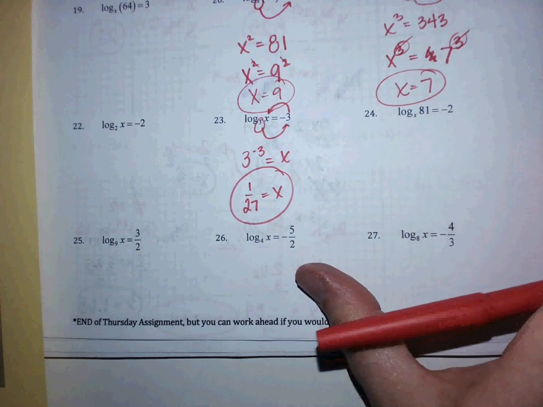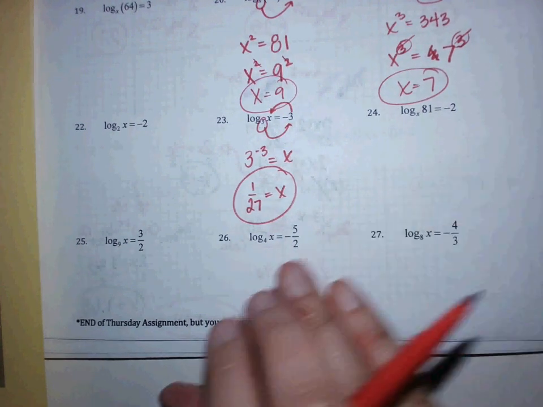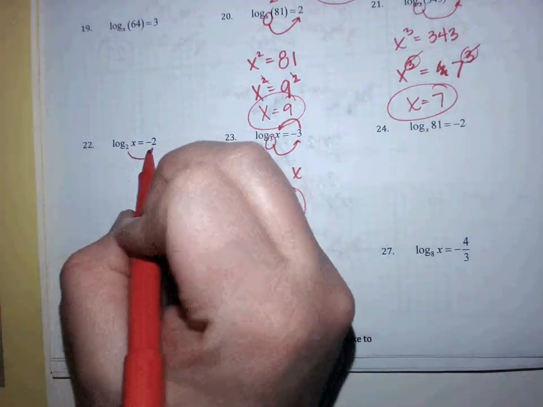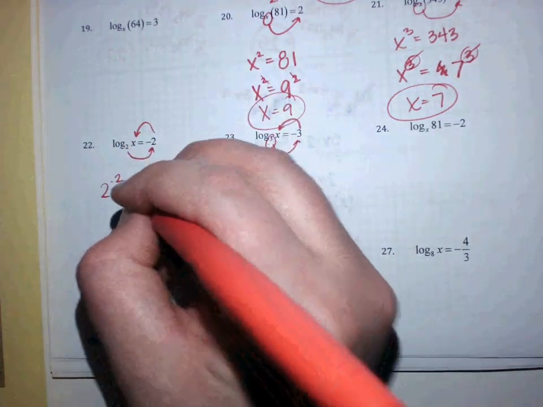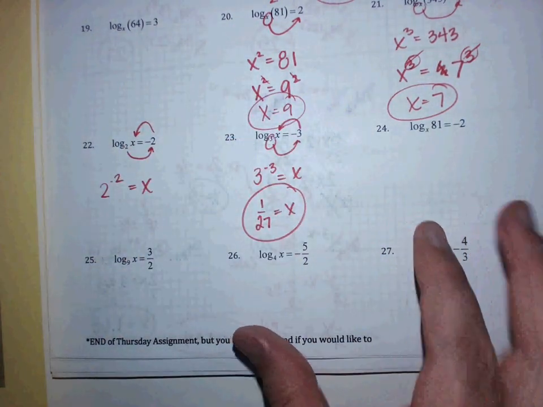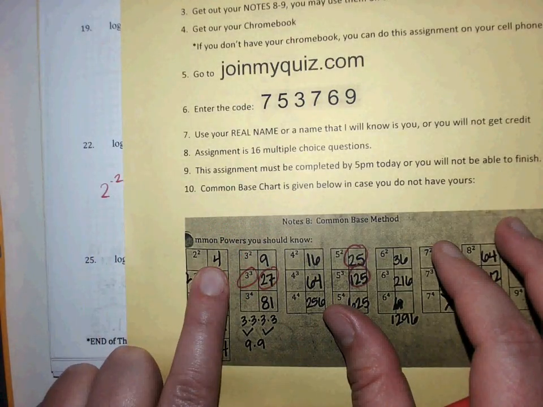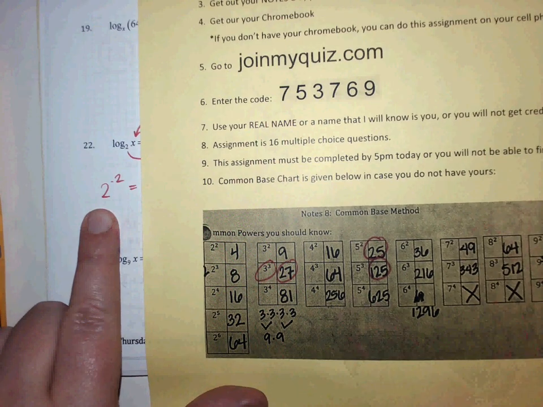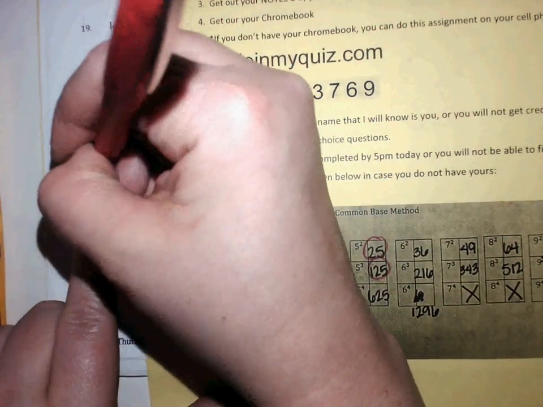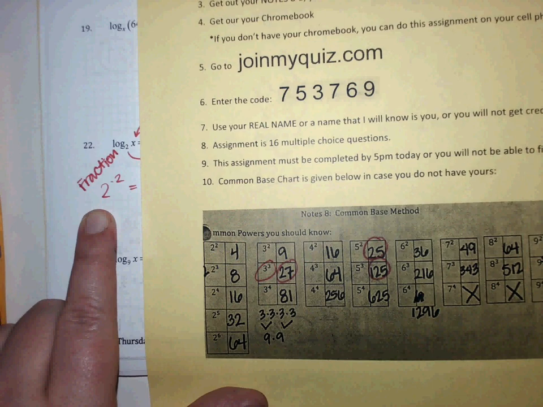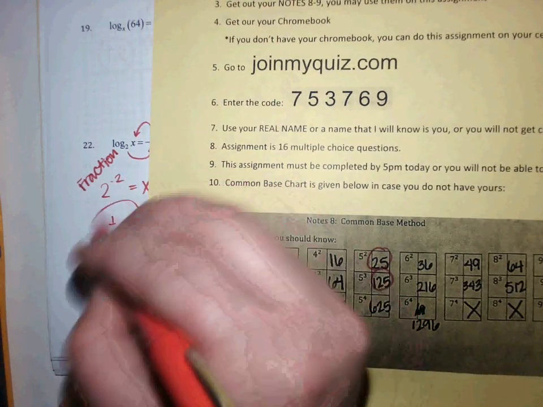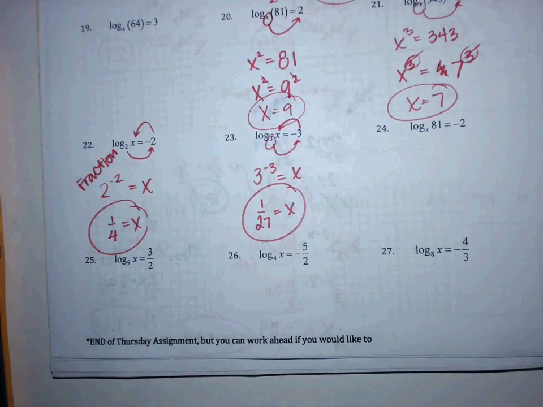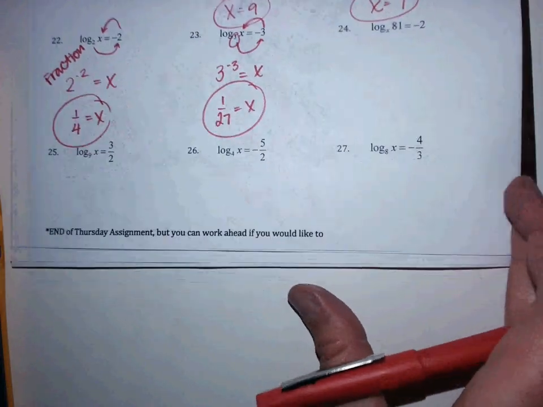Okay, next one kind of like that. Let's do number 22. Okay, I have 2 to the negative 2. Bring it back around equals x. Okay, well, I'm going to look up 2 to the 2 in the chart here. 2 to the 2 is 4. But then since this is 2 to the minus 2, it's going to be a fraction. So instead of 2 to the minus 2 being 4, it's going to be 1 over 4. Make sense?